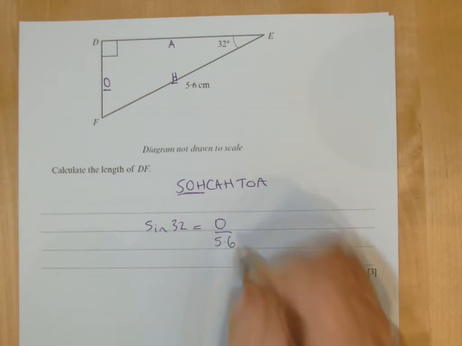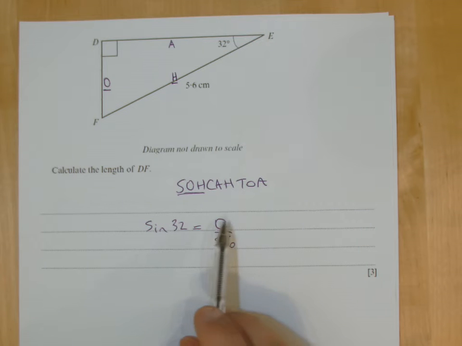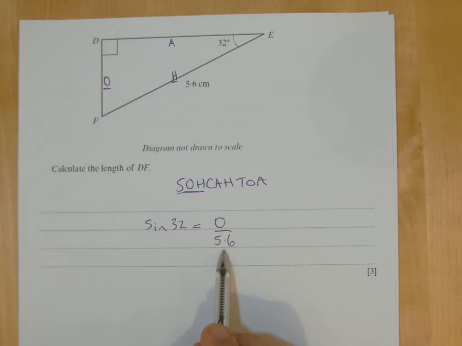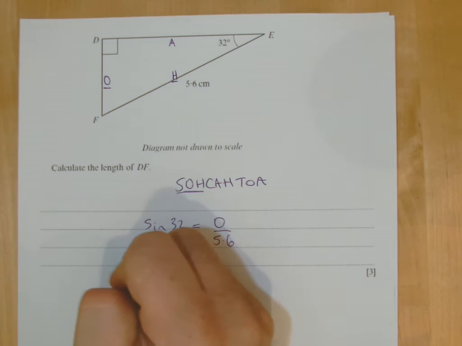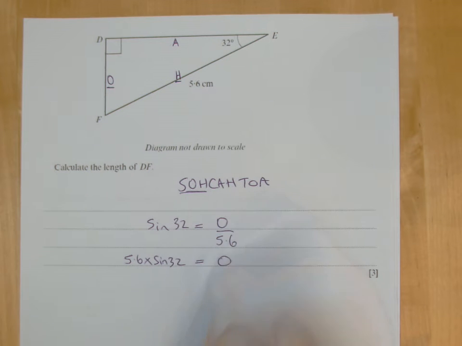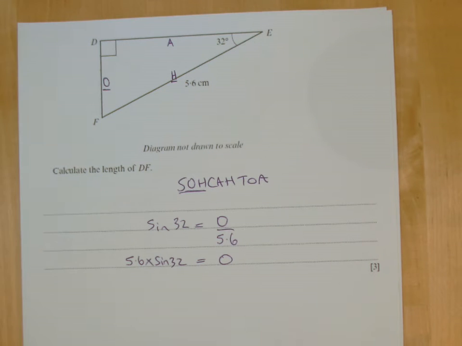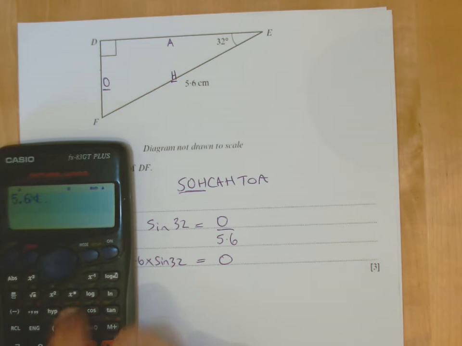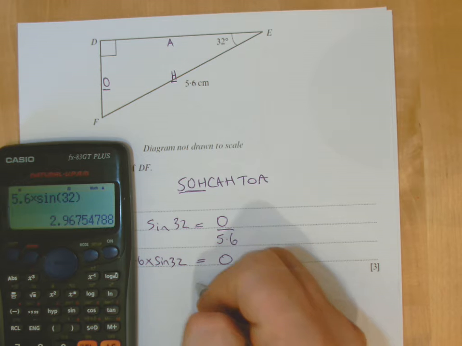Now all you've got to do, to get O, the opposite, is realise I'm dividing by 5.6. So if we take that 5.6 over the other side, because we're dividing by it, when I take it over we're going to be multiplying. So it'll be 5.6 times sine 32 equals the opposite. We get our calculator and straight away we can get our answer: 5.6 times sine 32, close the bracket there, and we get our answer to be 2.96.